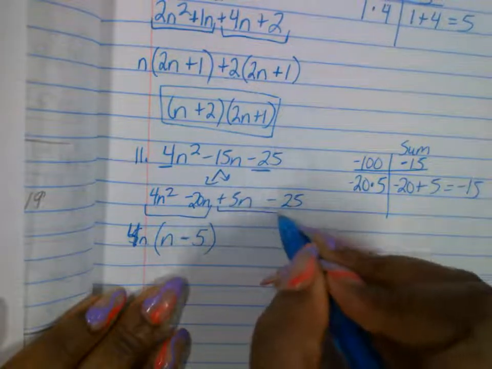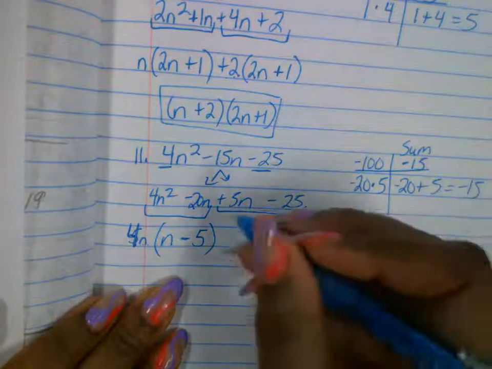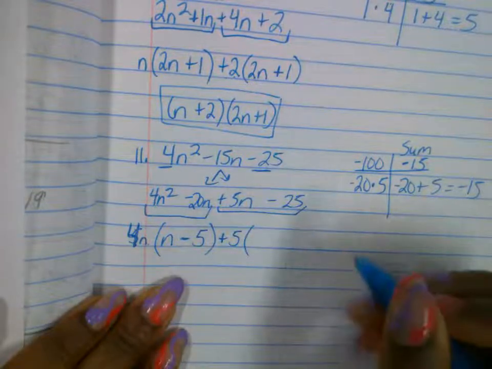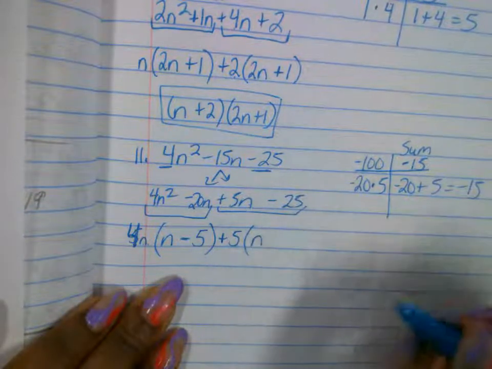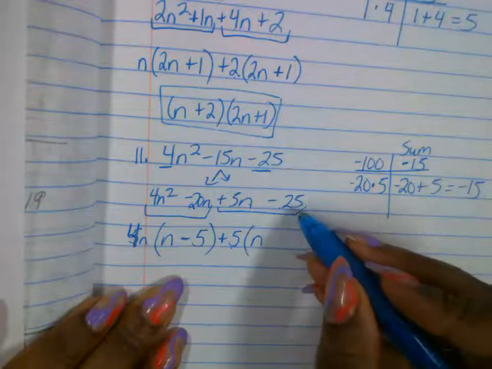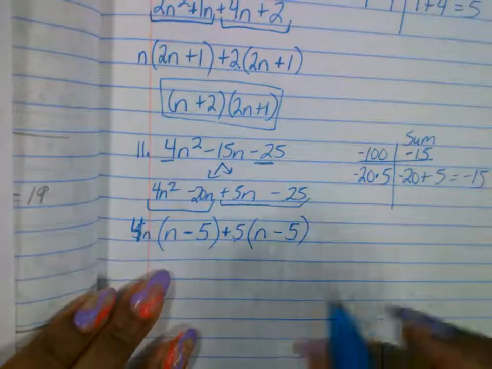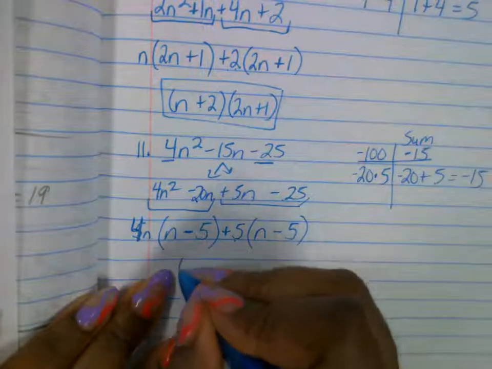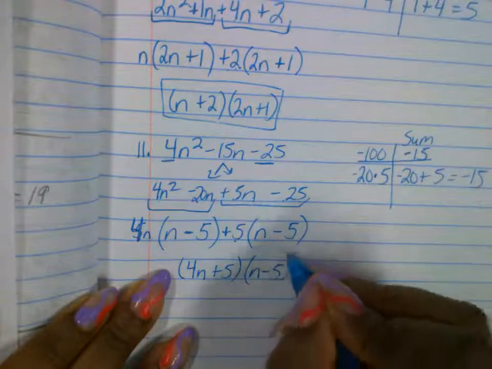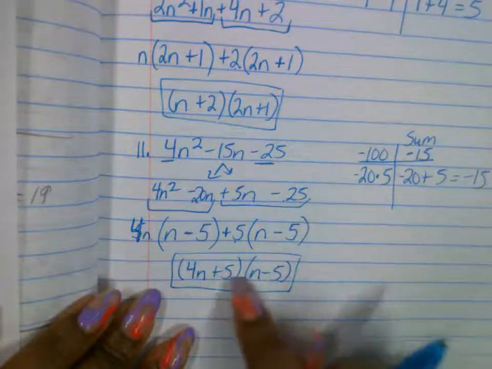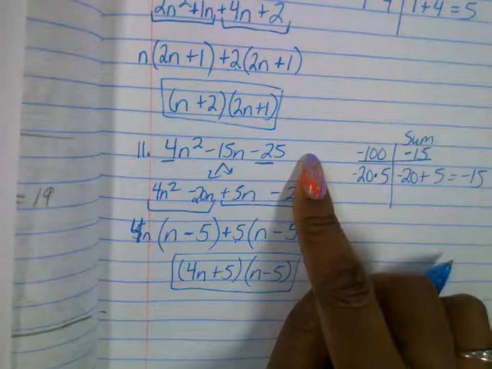Now let's look at the second two terms. What's the GCF between the two? 5. So we got plus 5. What can we multiply 5 times to get 5n? N. What can we multiply times positive 5 to get a negative 25? Negative 5. Okay. So now what do we do? What do we do after that? Put 4n plus 5 together, and then n minus 1. And these are my two factors. If I were to multiply them together, I would get this trinomial as my answer. Okay? So let's do, any questions about that?